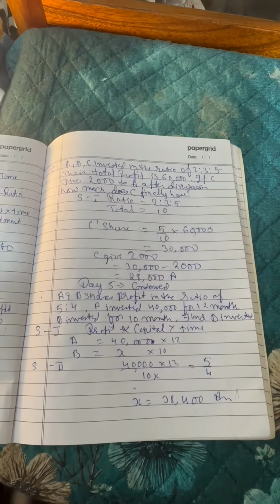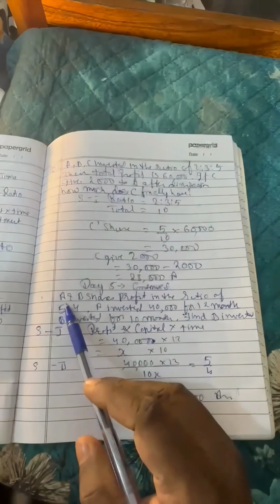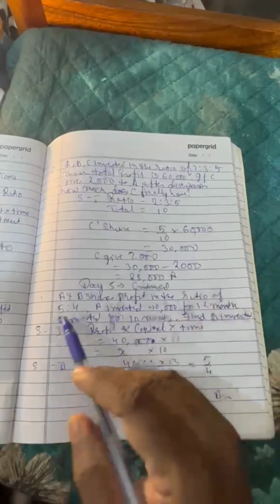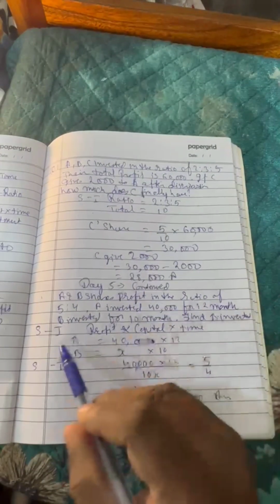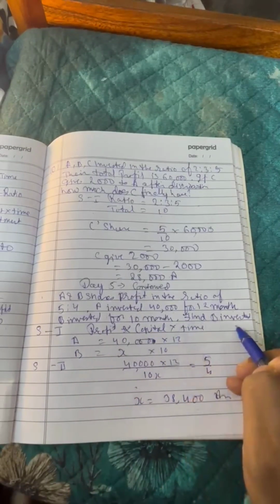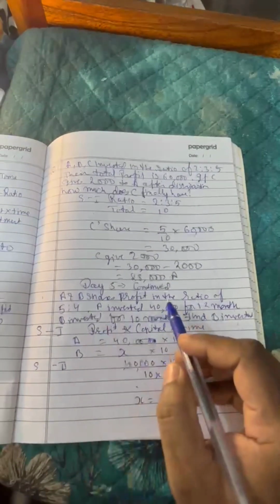I have solved one for one. A and B share profit in the ratio of 5:4. A invested 40,000 for 12 months. B invested for 10 months. Find B's investment. So these are very simple.